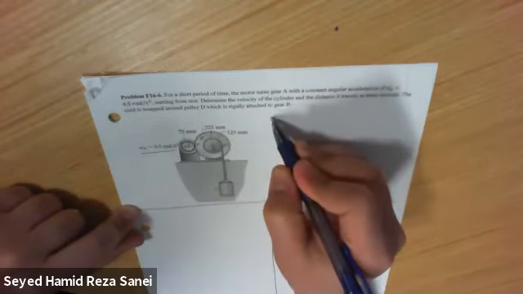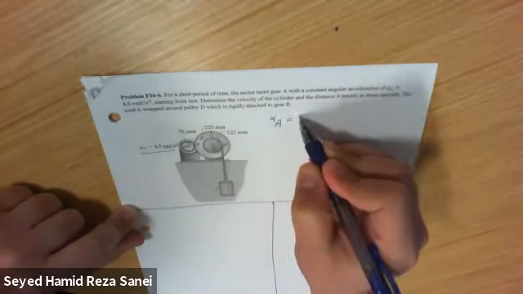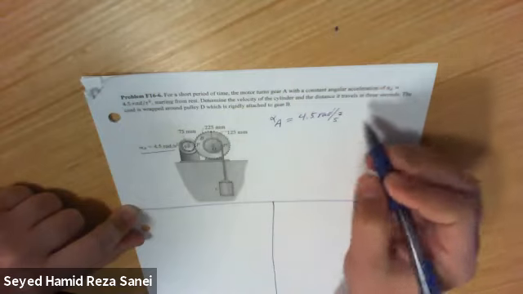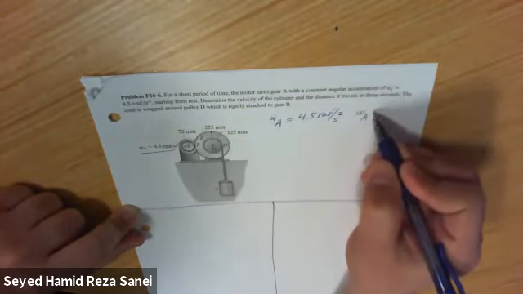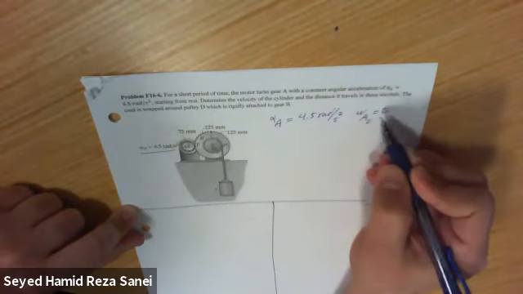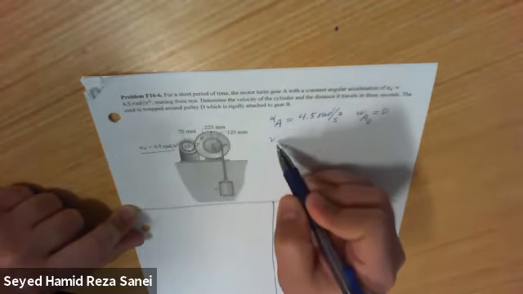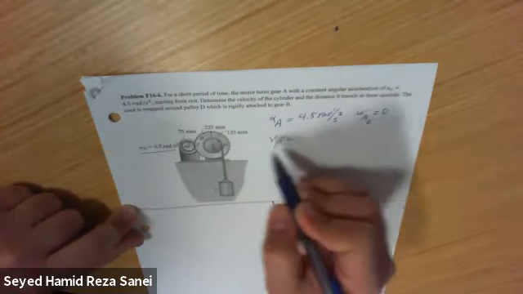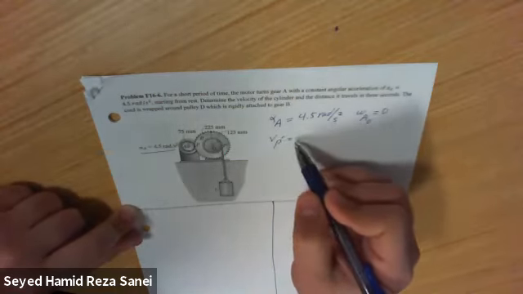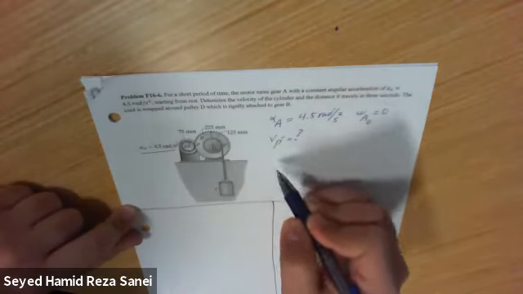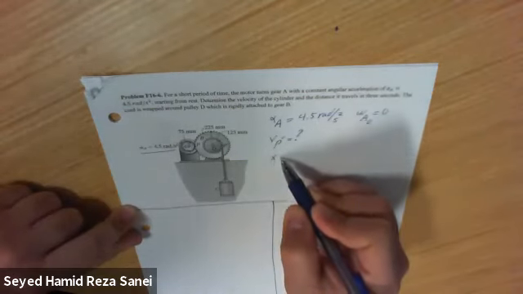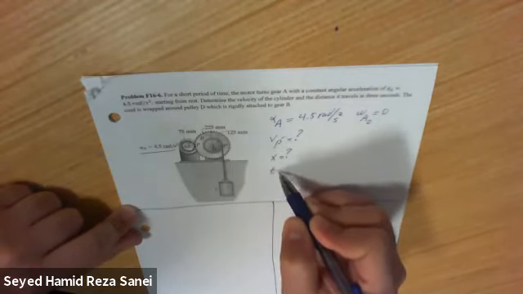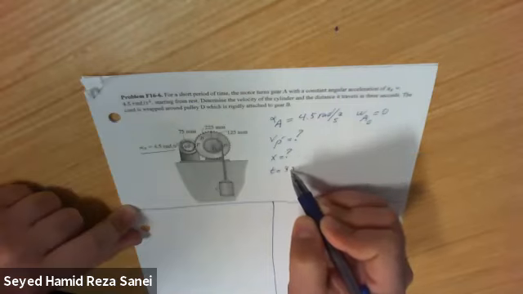We are given alpha A, 4.5 radian per second squared. We start from rest. Omega A naught would be 0. We want to find the velocity of the cylinder, which we said is the same as the velocity of the point of contact. Also the distance that it travels, we can call it x. In 3 seconds, our time is 3 seconds.